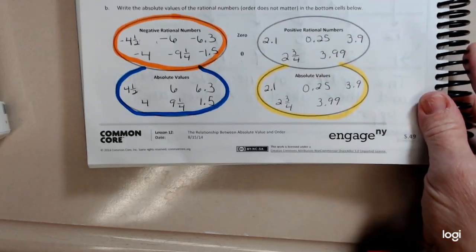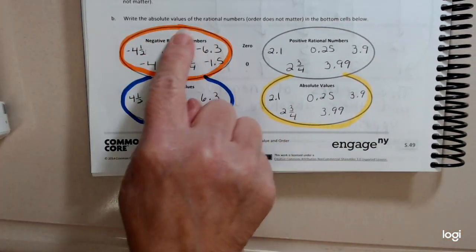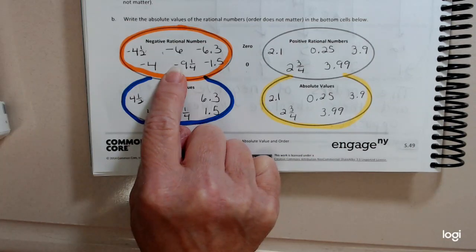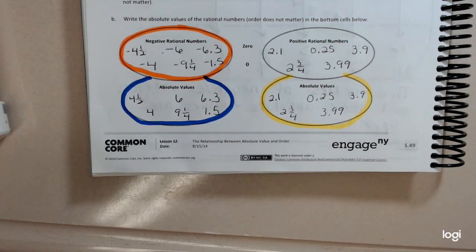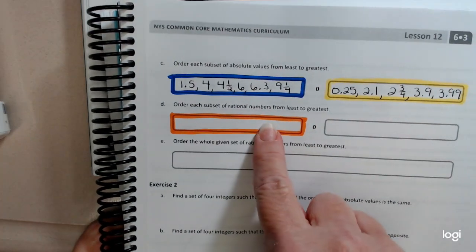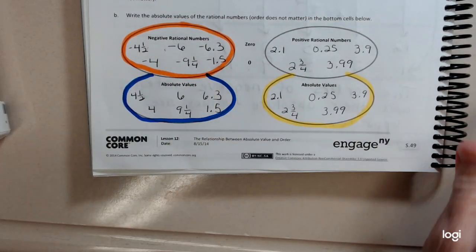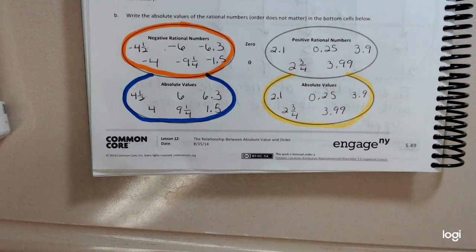This time I want you to look at the negative rational numbers. Which negative rational number is the smallest? Put it in order from least to greatest inside this box right here. Pause your video so you can use those numbers. You may begin. Okay, so let's see how you did.